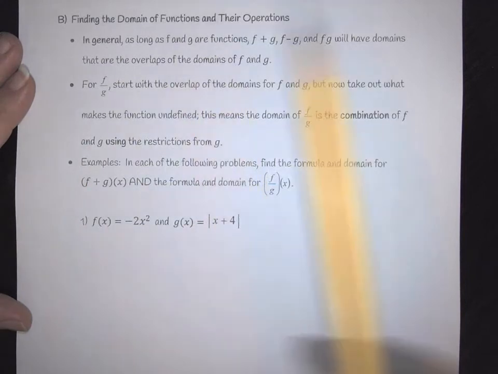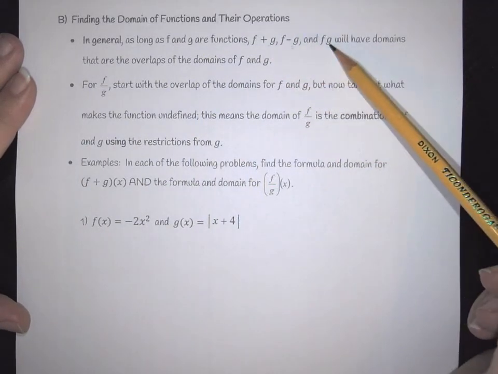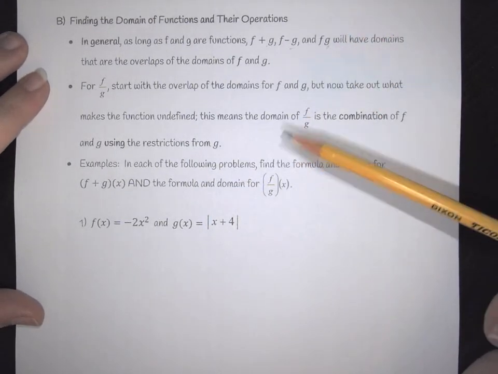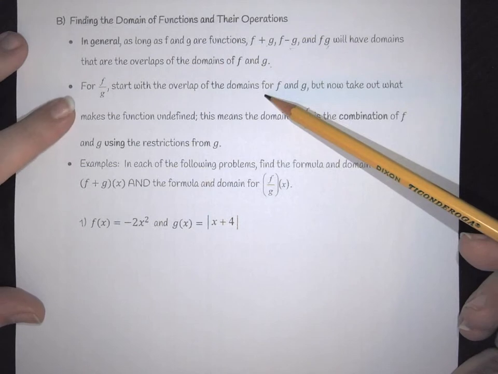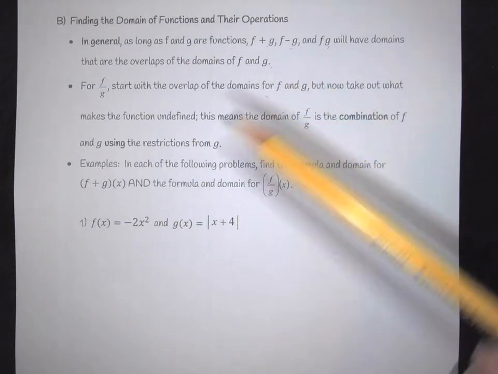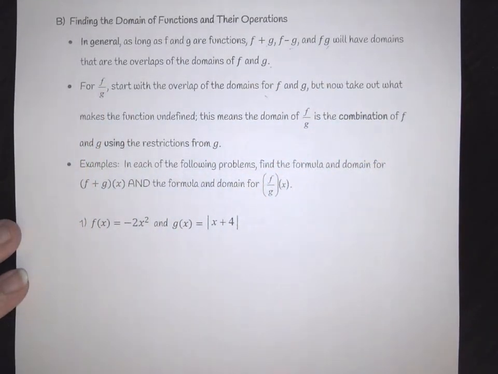First, f plus g, f minus g, and f times g will all have the exact same domain, and those domains occur where you have overlaps between the domain of f and the domain of g. For your division, remember, you're still looking at the overlap between f and g, but now we have to take into consideration that g cannot be 0, so it's going to change your domain ever so slightly.